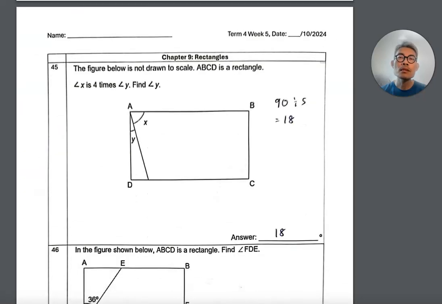Next one. Now, again, what does rectangle mean? Rectangle means all the angles at the sides are equal to 90. So this whole angle here is equal to 90. Let's say angle X is 4 times angle Y.